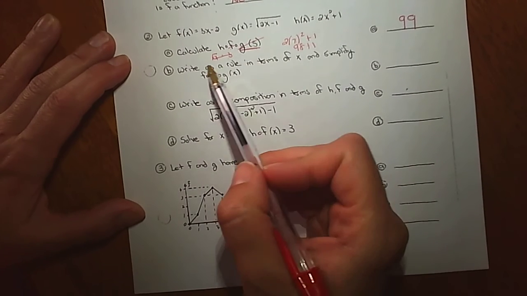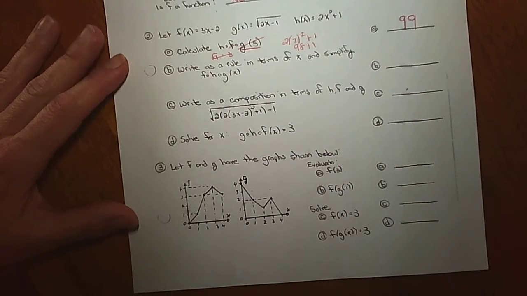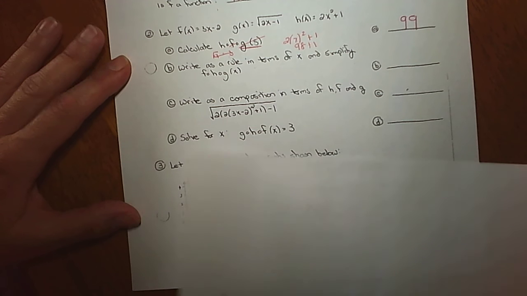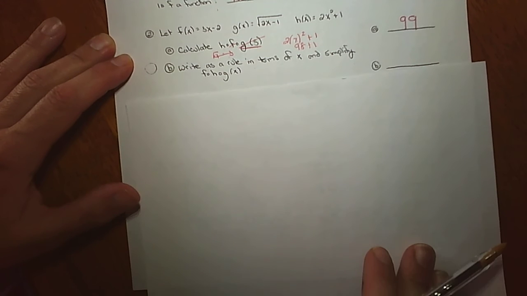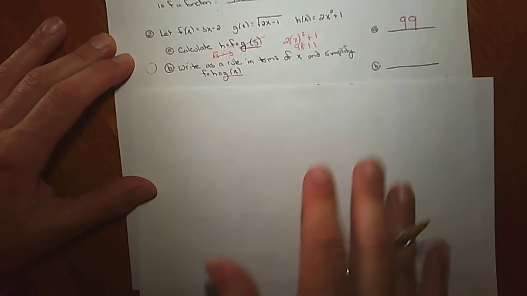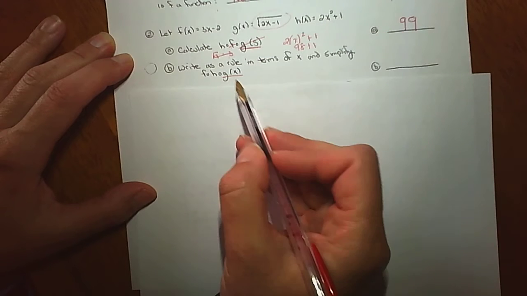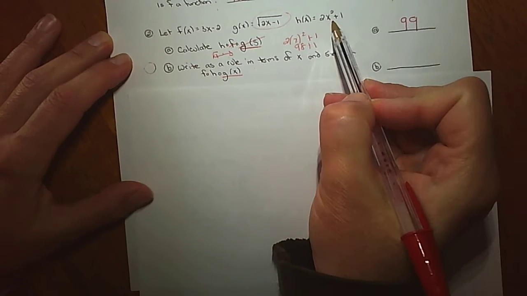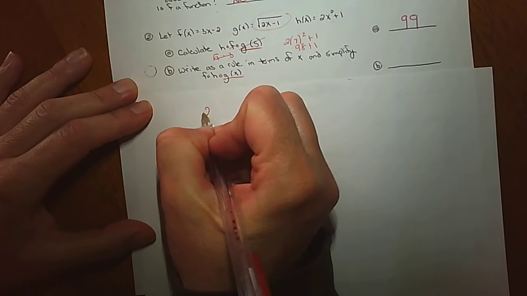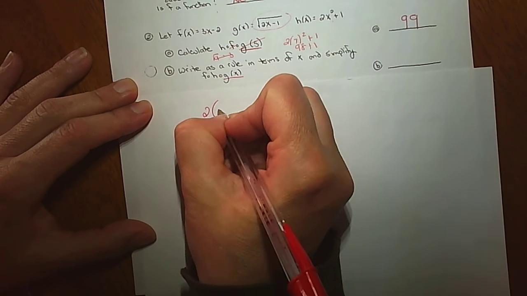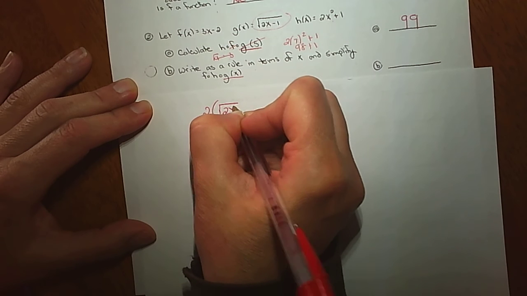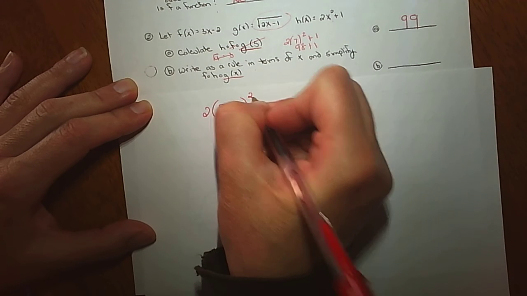All right, write as a rule and simplify. All right, so you get another piece of paper to help us out here. I'm going to take the G formula first, which is this guy, and plug it into H. And here's the H formula. So I keep the 2, and I'm going to plug where X is the G equation, square root plus 1.